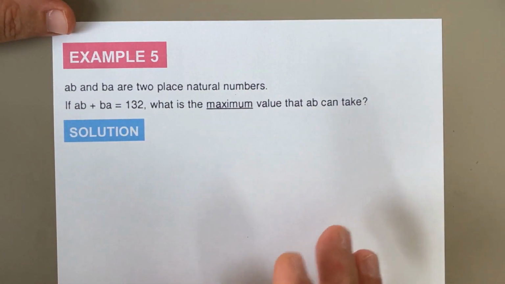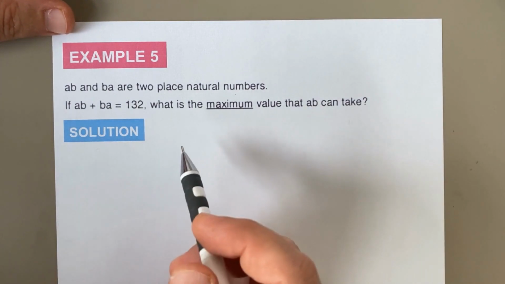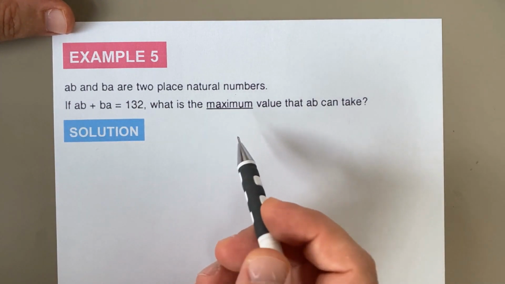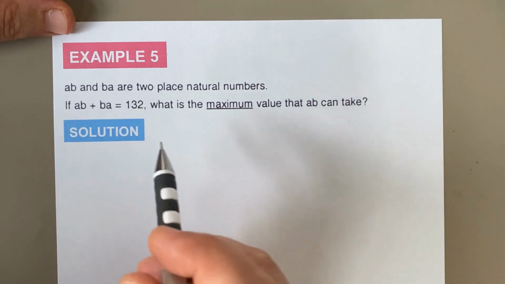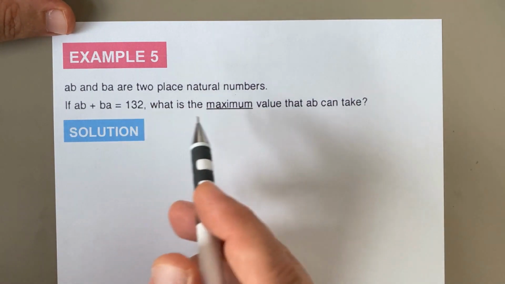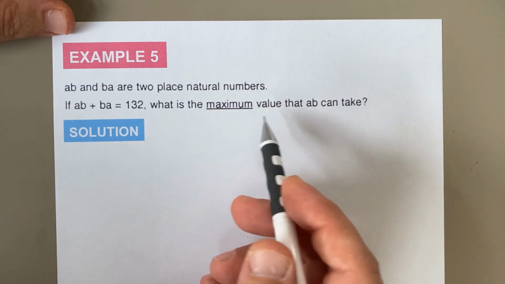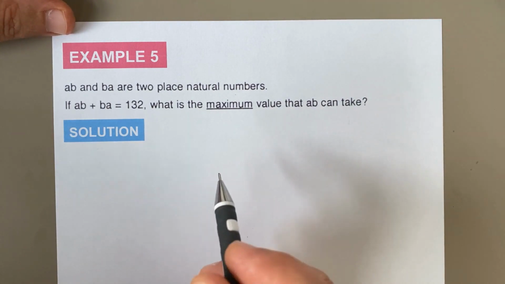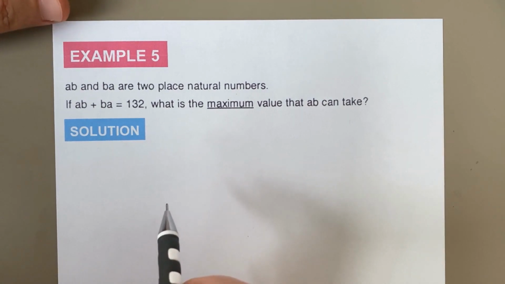Let's solve the question here. AB and BA are both two-digit natural numbers. If the sum of AB and BA is 132, what is the largest value that the number AB can take? Now I want to share a secret with you.